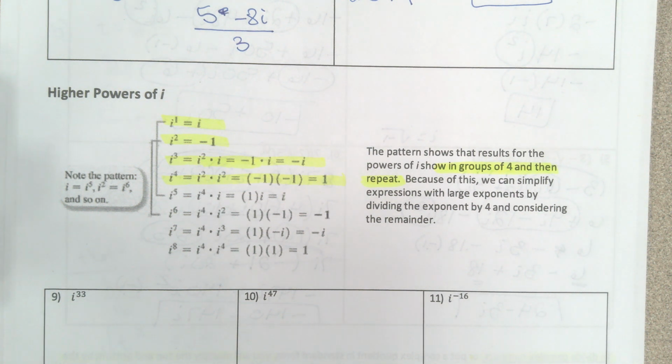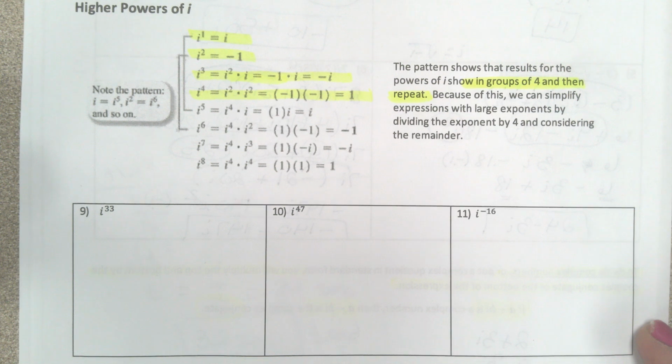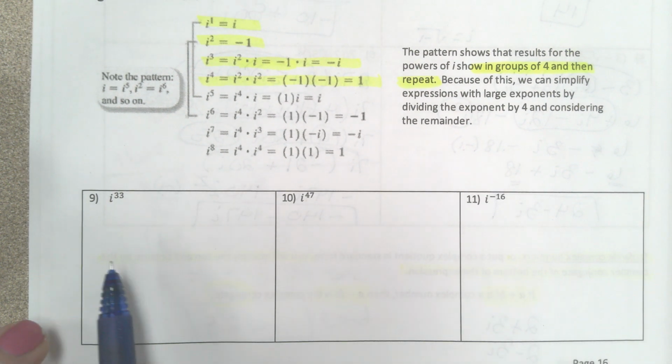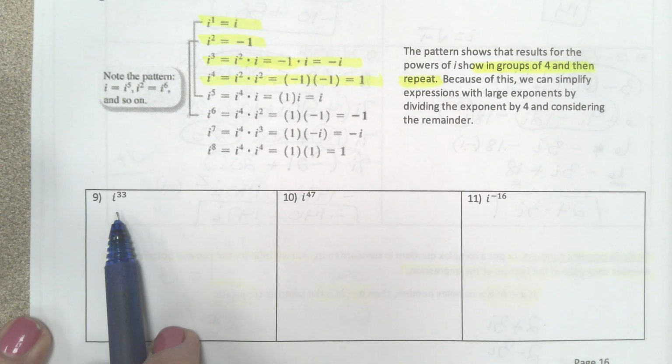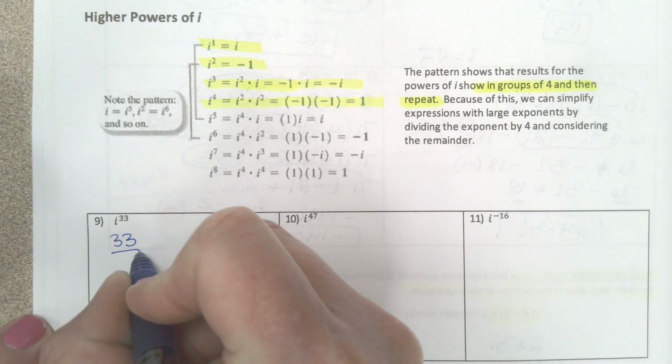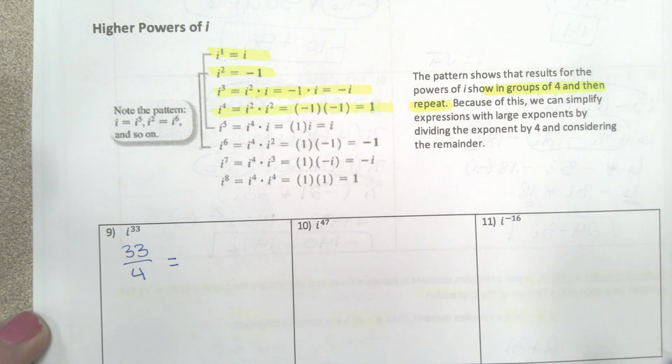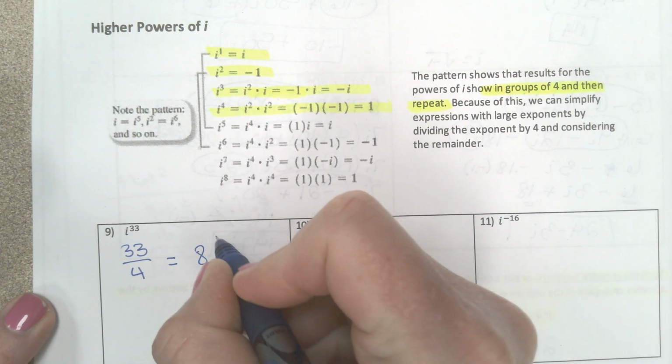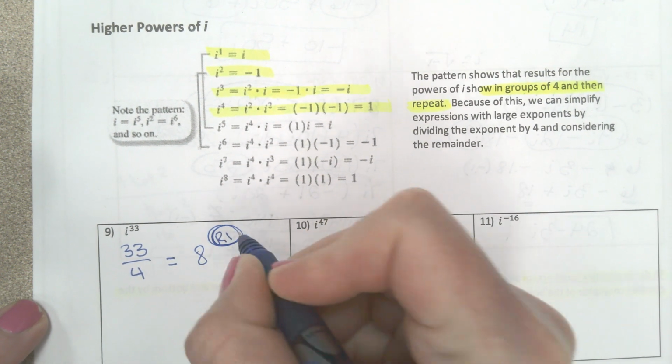Because of this, we can simplify very large exponents. To do that, we take the exponent and divide it by 4. So I have 33 divided by 4, which is 8, remainder 1.